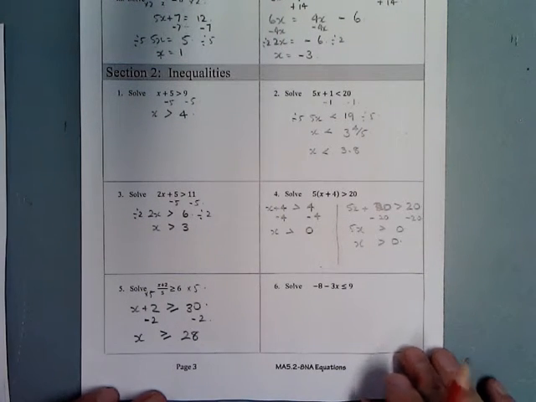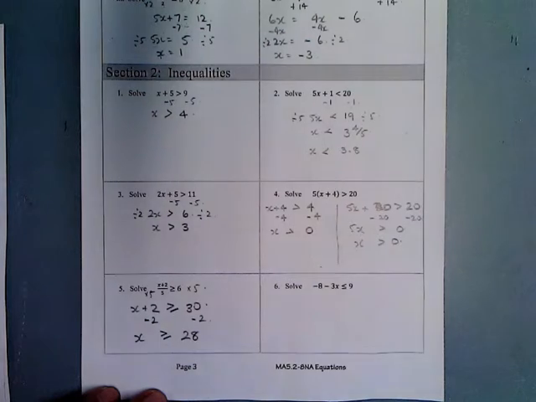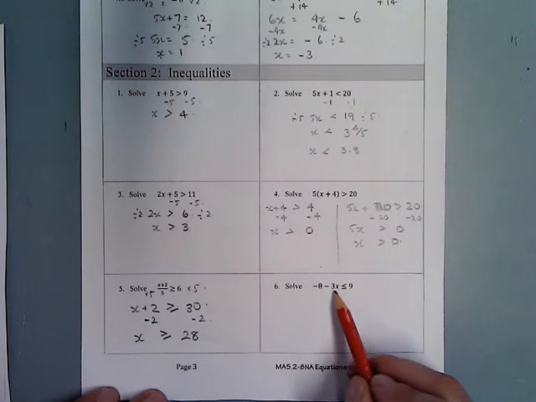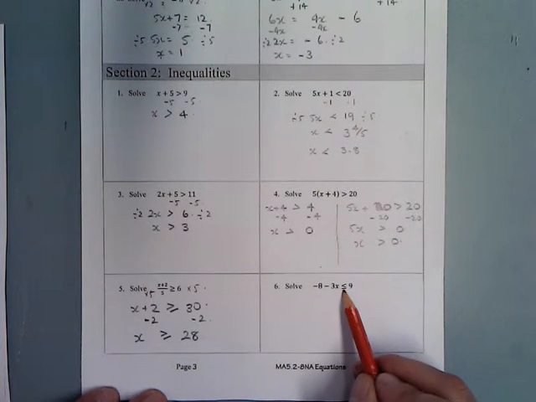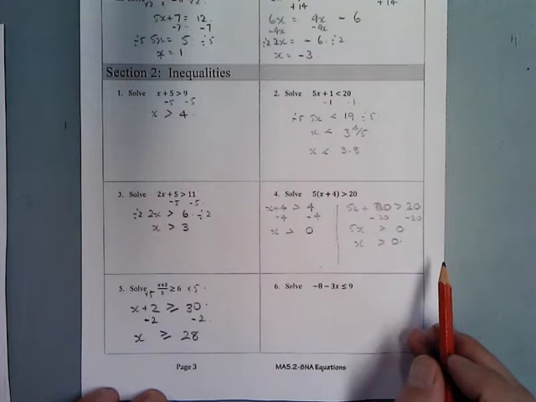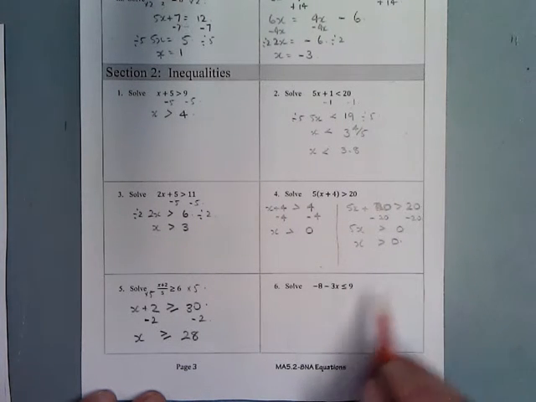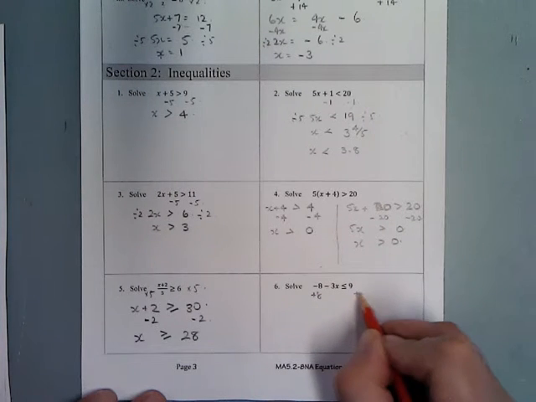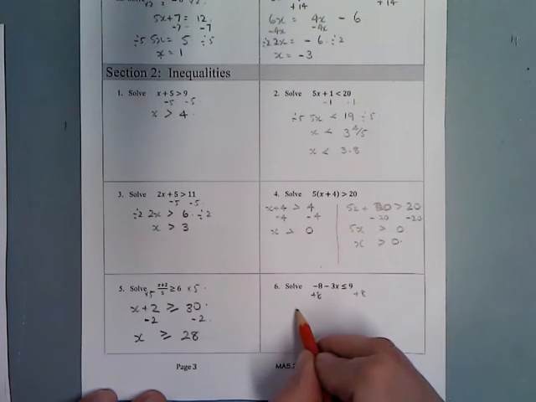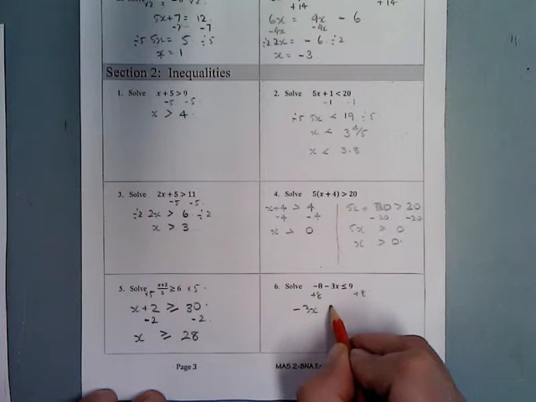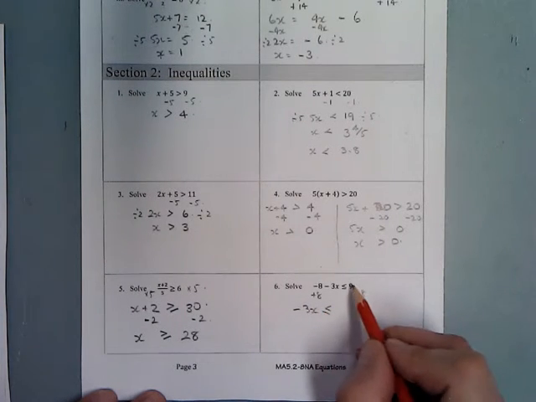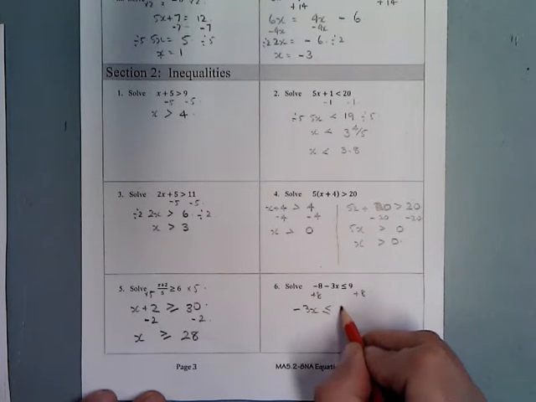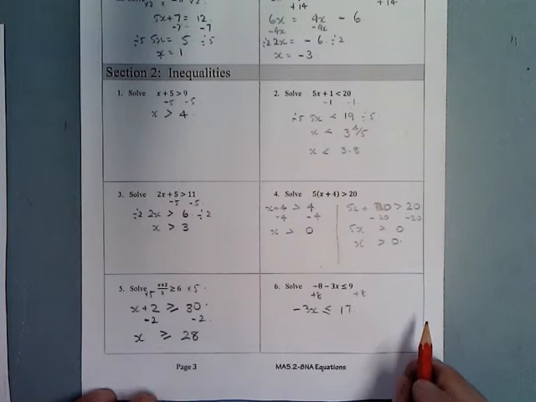Okay, question 6. Minus 8 minus 3x is less than or equal to 9. First thing I'll do is get rid of that minus 8, plus 8 there, and plus 8 there. So I'm left with minus 3x is less than or equal to 9 plus 8, which is 17.